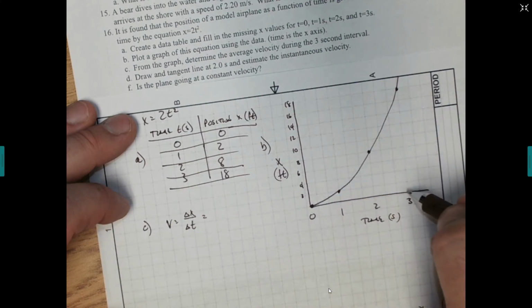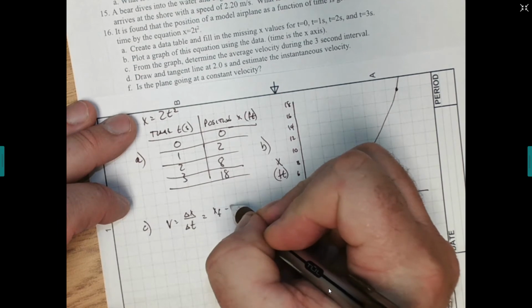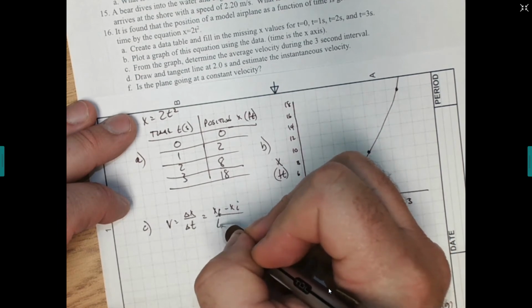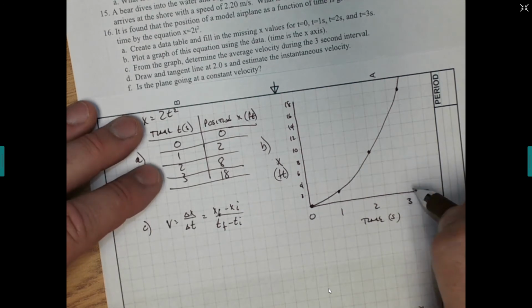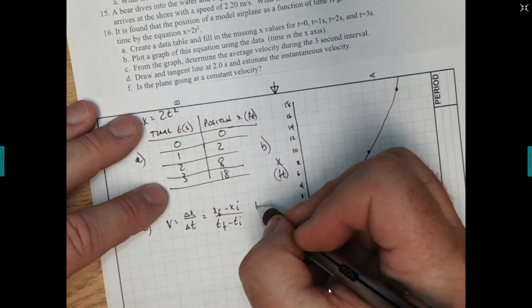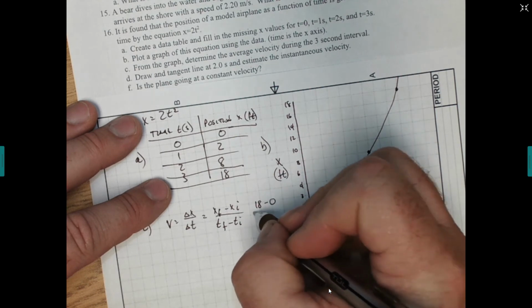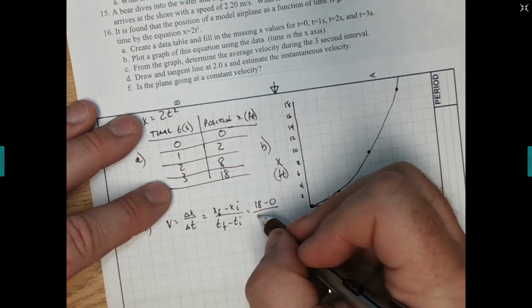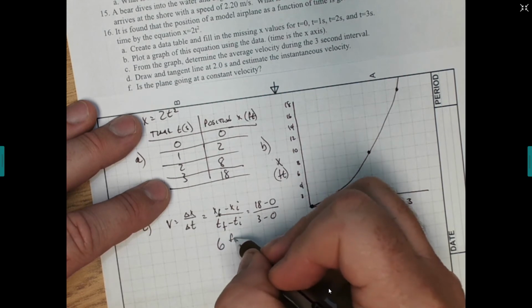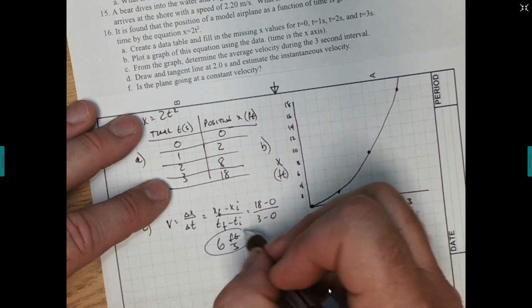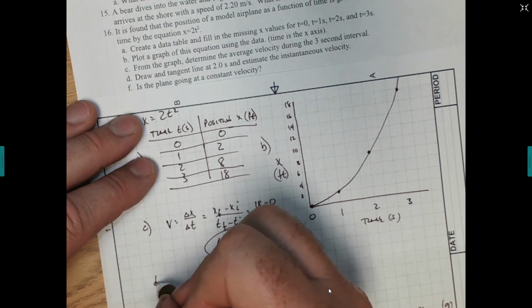So my change in position, x final minus x initial, over time final minus time initial. So the final position was 18, right? My initial position was 0. My final time was 3. My initial time was 0. So we get 18 divided by 3, or that would be 6 feet per second. So that's part C.